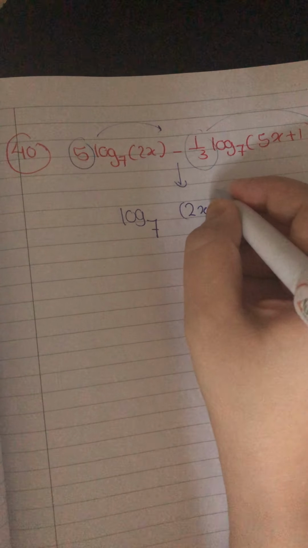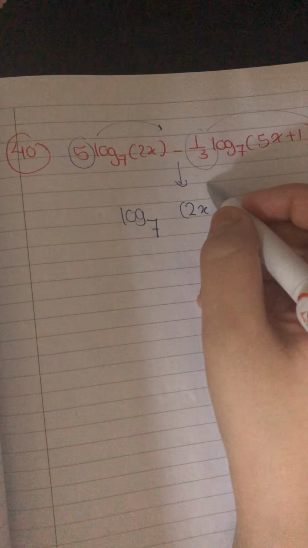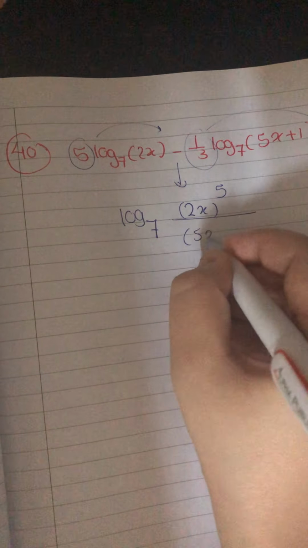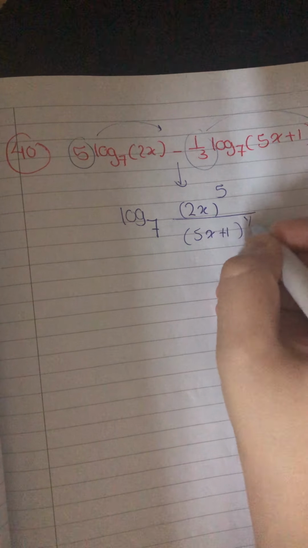Question number 40, for example. I have 5 log base 7 of 2x minus 1 over 3 log base 7 of 5x plus 1. Again, power to both of them, to 2x, and here power to everyone here. I think I'm going to end up in a root, and this is going to turn into a division. You will write log 7 once, and this is 2x all to the power of 5 all over 5x plus 1 to the power of 1 over 3.